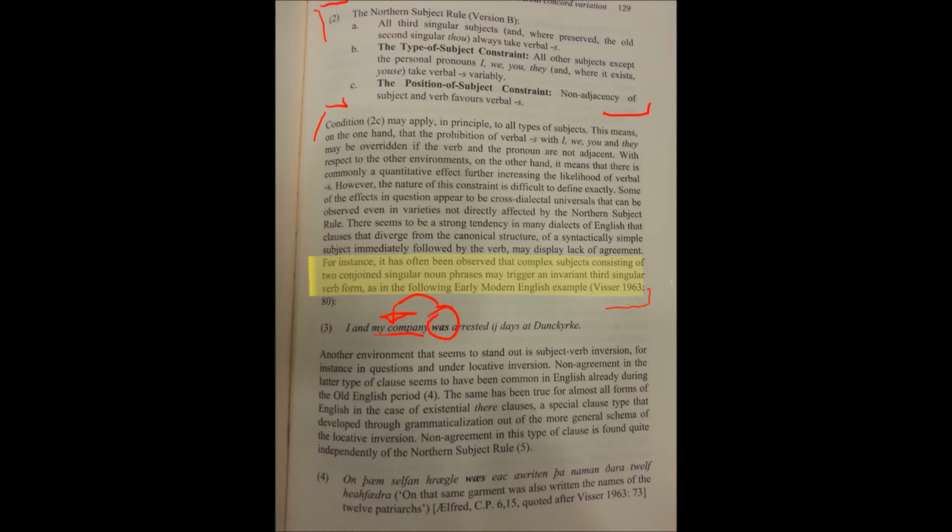"I and my company was arrested three days ago." So why do we use the verb was? Because we would like to talk about my company. Or in other words, we would like the word was to be followed by my company instead of "I am, my company." So we use the verb was instead of the verb were.